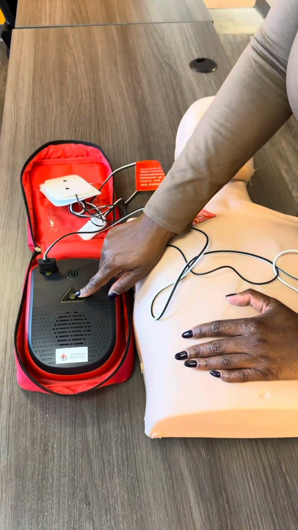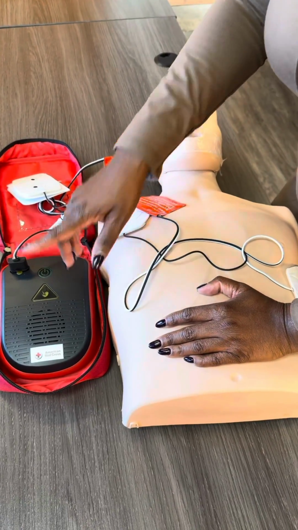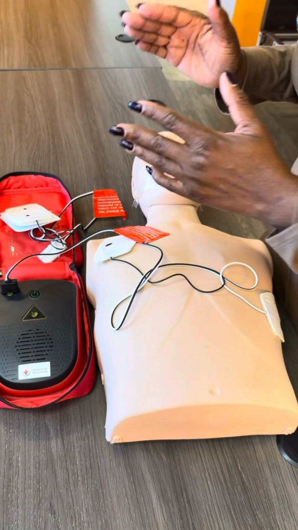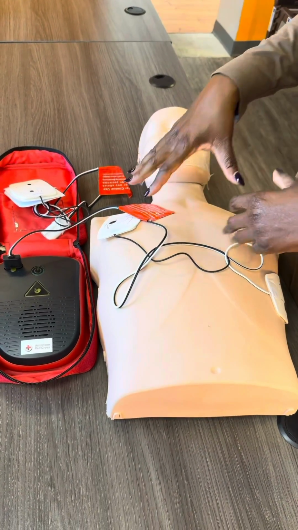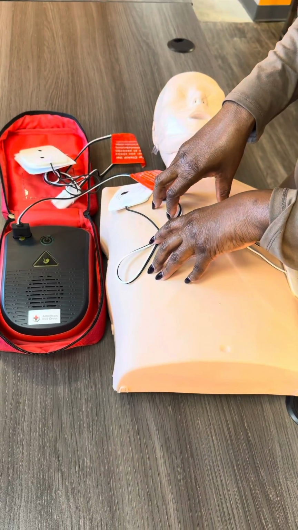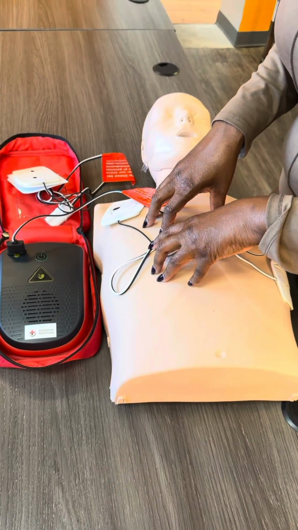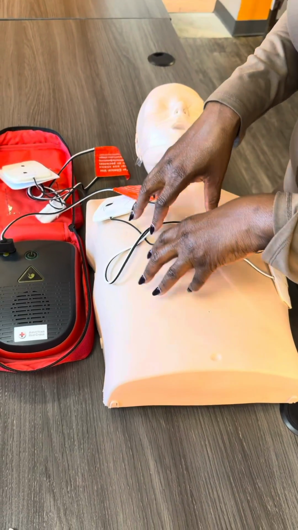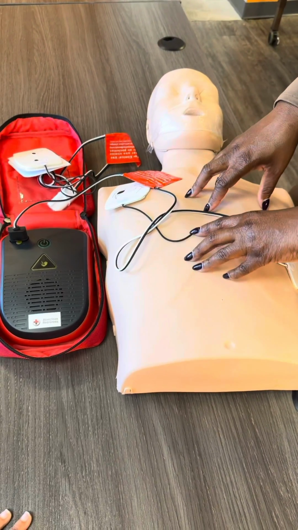Also, in class, I program it to say shock because I'm training the students. In real life, it might not always be a shock. So don't get your little trigger fingers too happy, because when it analyzes, it might only want you to do CPR again, because in real life, there's only two rhythms that are shockable. That's pulseless VTAC and VFib, okay? But that's not the purpose of this course. I don't want to go too far beyond.